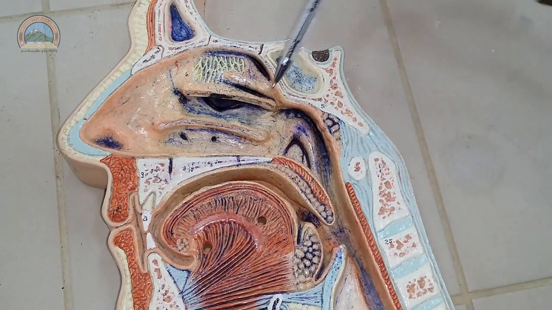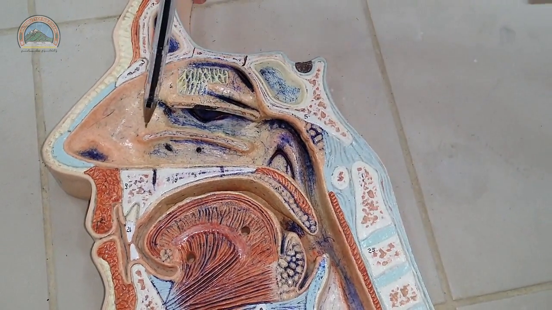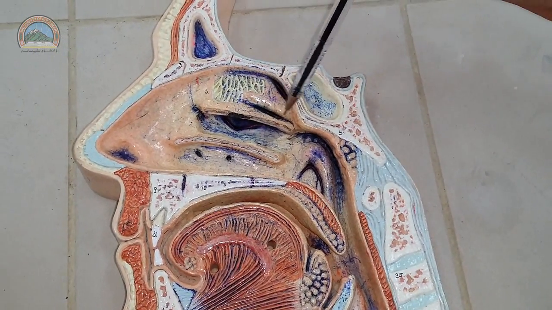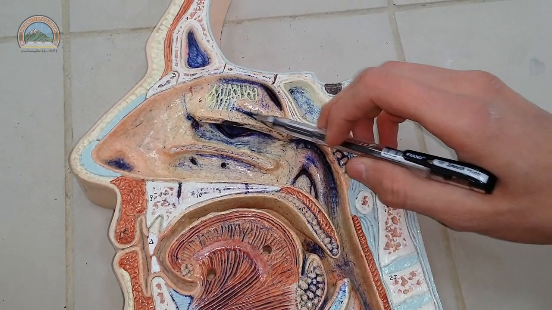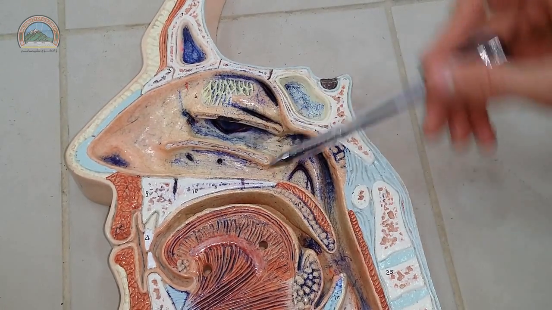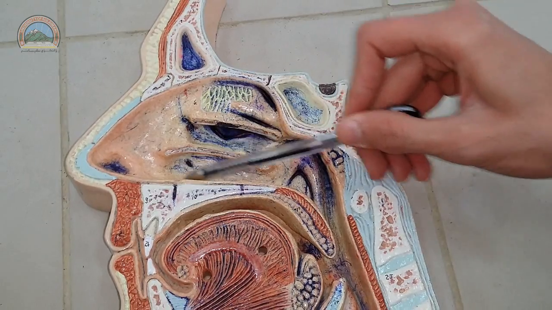And here we have the superior concha. This is the superior concha. This is the middle concha. And this is the inferior concha. Below each, there's a meatus by their name. Superior concha, below it is the superior meatus. Here we have the middle meatus. And here we have the inferior meatus.